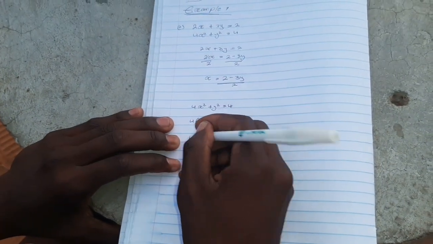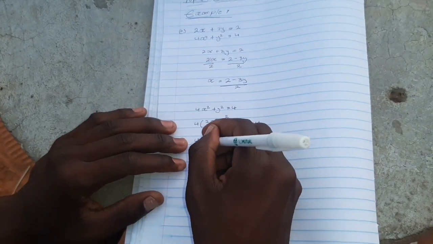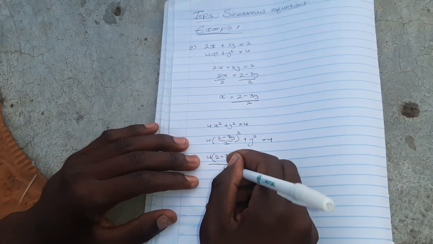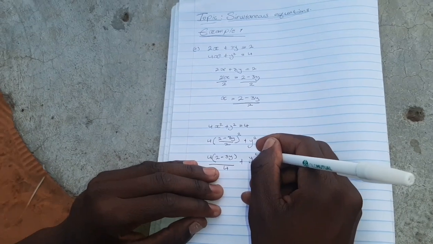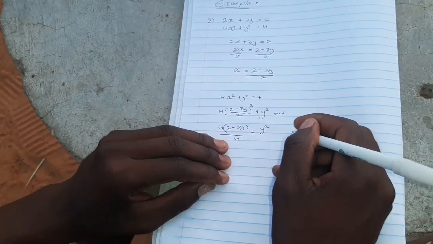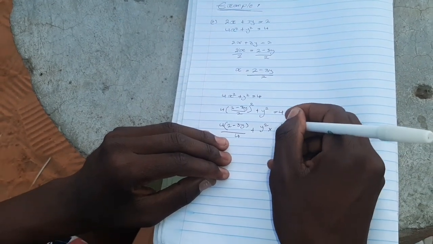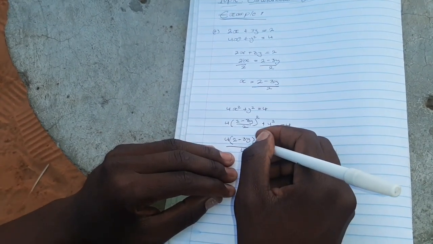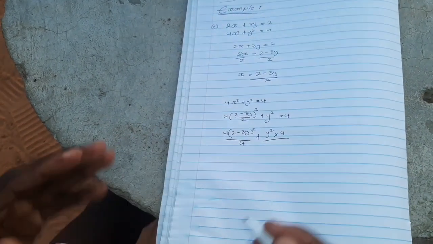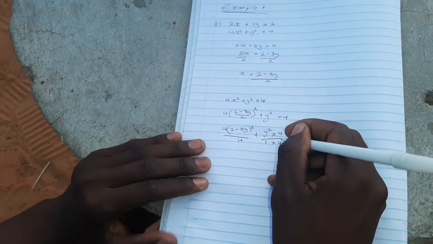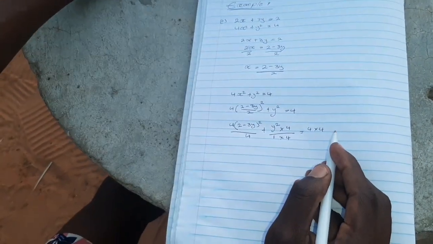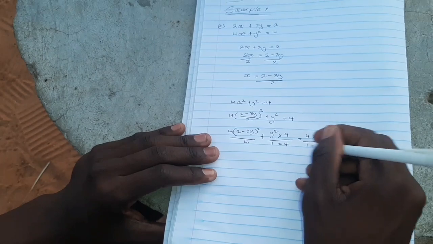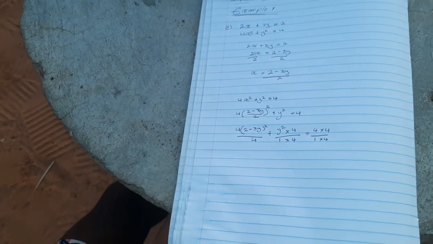That will give us 4, open bracket, 2 minus 3y, all over 4, plus y squared multiplied by 4 all over 1 multiplied by 4, which will give us 4 multiplied by 4, and we are going to make this one a fraction, all over 1 multiplied by 4. So in this case we can see how it will go.